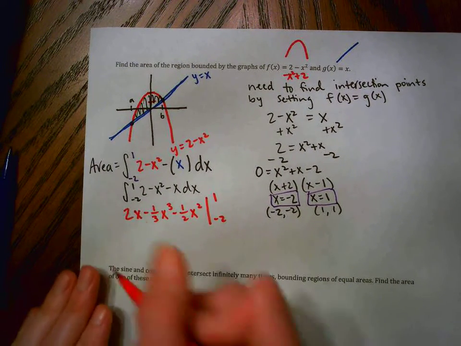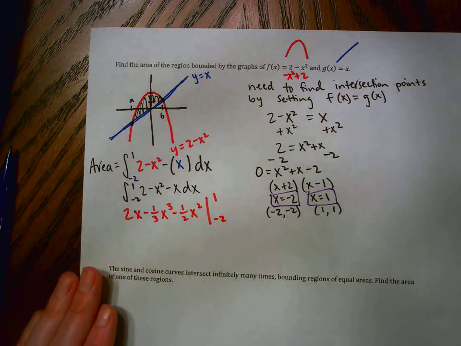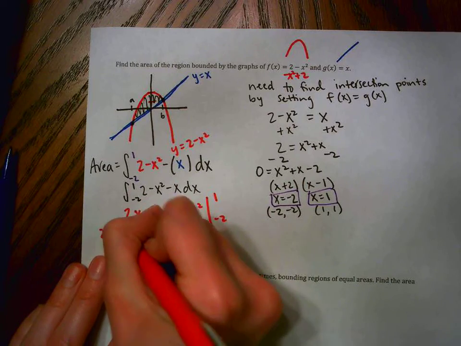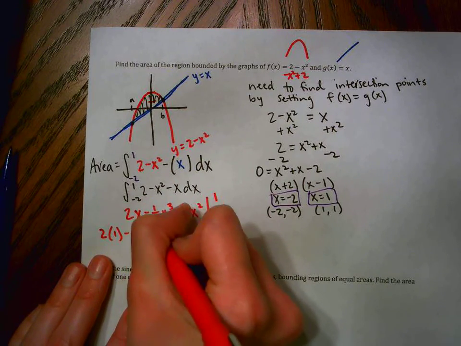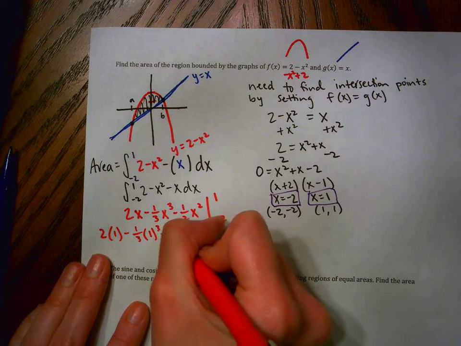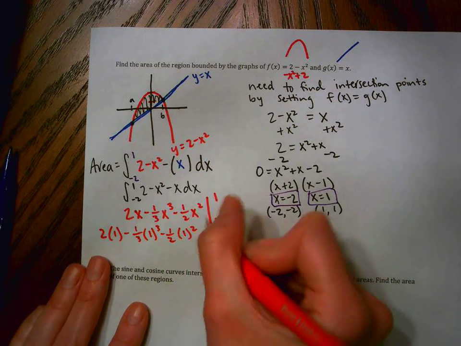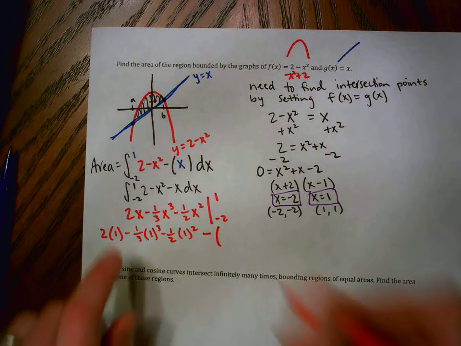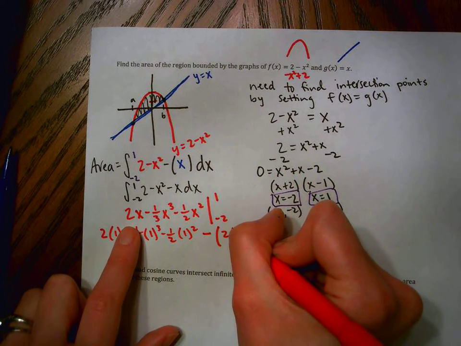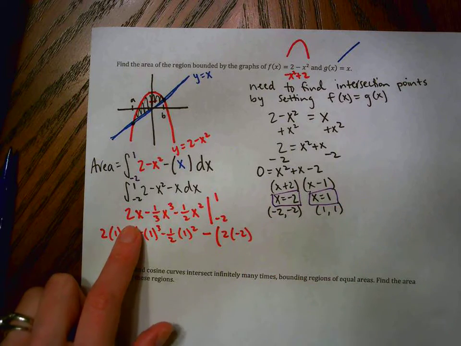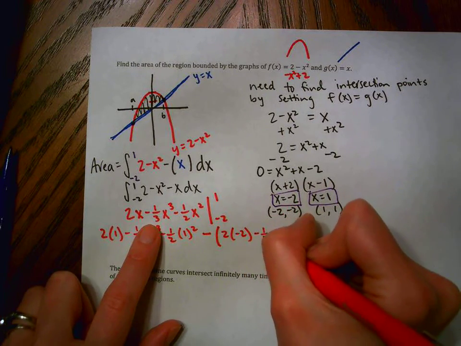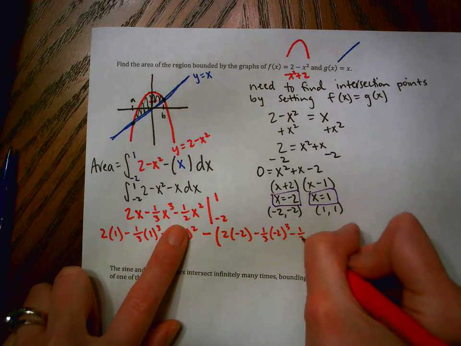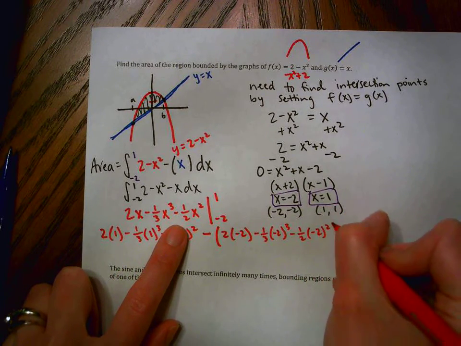So f of b, let me just double check. Okay, so f of b would be 2 times 1 minus 1/3 times 1 cubed minus 1/2 times 1 squared, and then you have minus, and now f of a, which always put it in parentheses, 2 times -2 minus 1/3 times -2 cubed minus 1/2 times -2 squared.